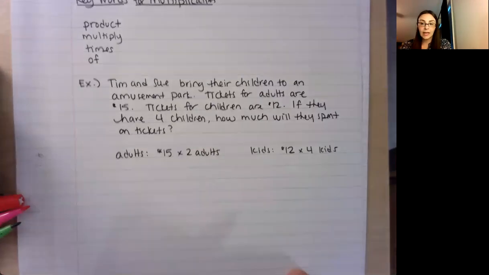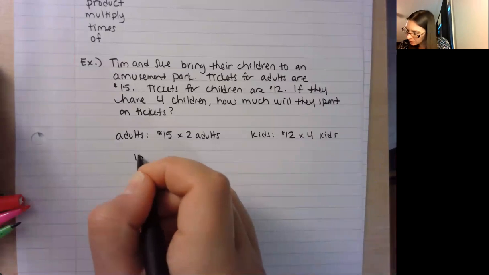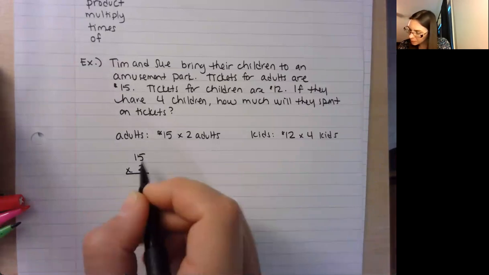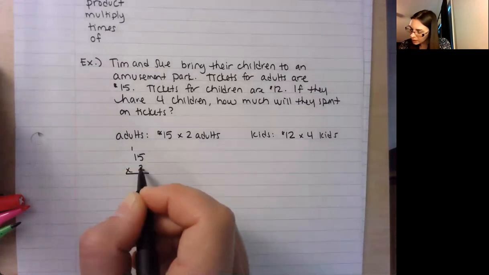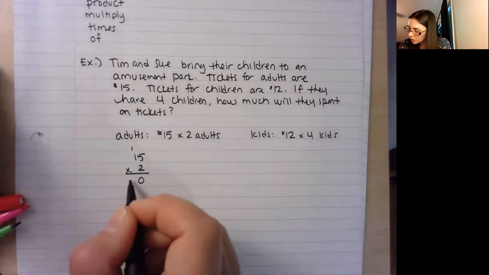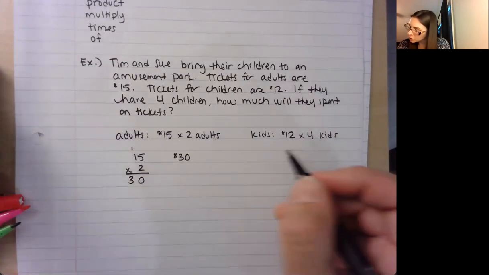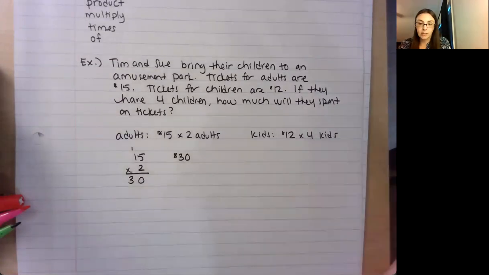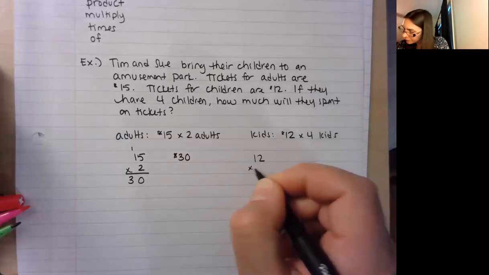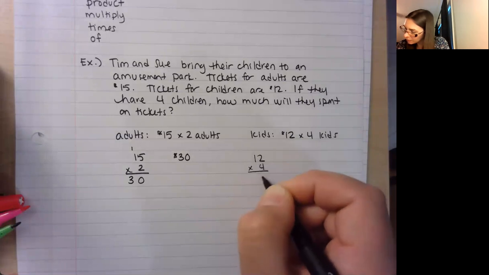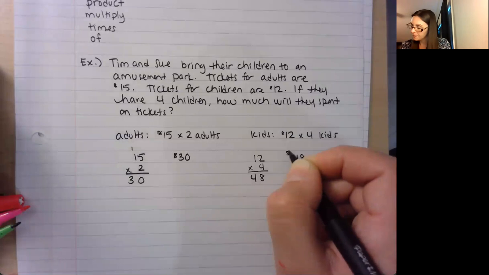Now, if you can do this in your head, great. If you can't, you can multiply it out. So what we could do is do 15 times 2. 2 times 5 is 10. So I put the 0, carry the 1. 2 times 1 is 2 plus 1 is 3. So I get $30 for the adults. And then for the kids, 12 times 4, that's a multiplication fact, that's 48. But again, if you're not sure, you can always multiply it out. 4 times 2 is 8. 4 times 1 is 4. So I have $48 here.